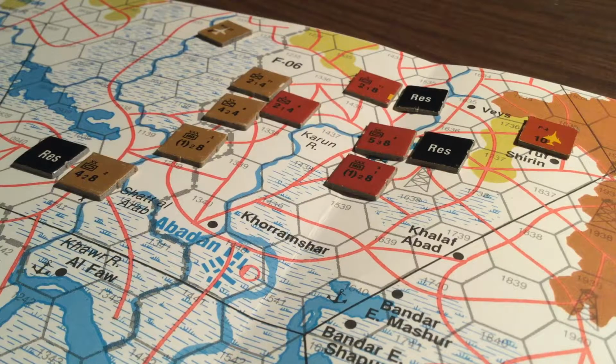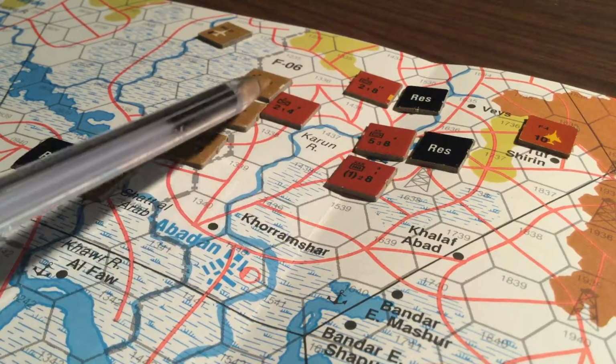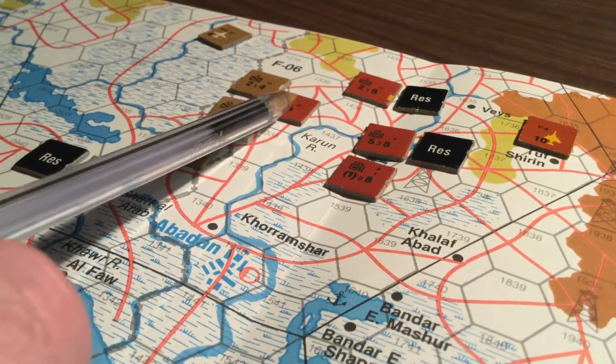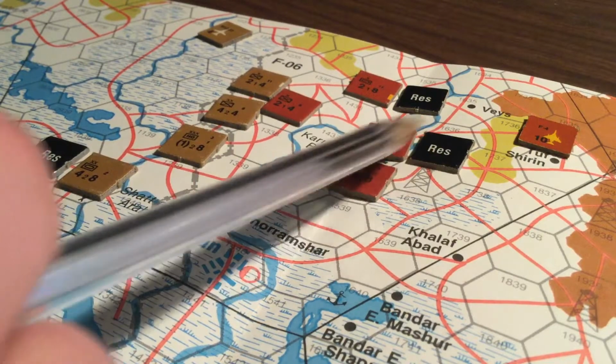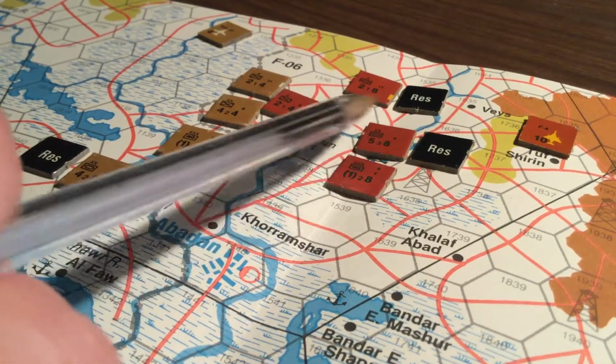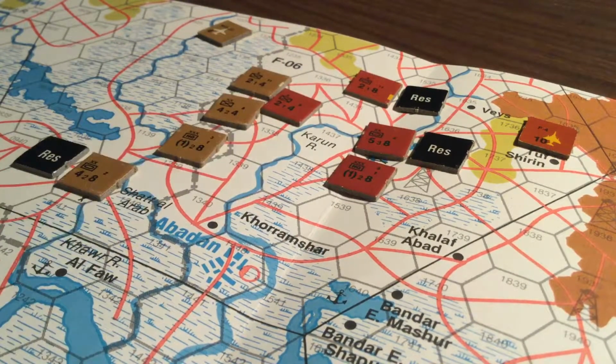After the frontline units have moved, the Iranian player, as the reacting player, can then move his reserve units. In this particular case, the Iranians want this stack to be well protected, and so this headquarters is going to move this Iranian division into this hex.